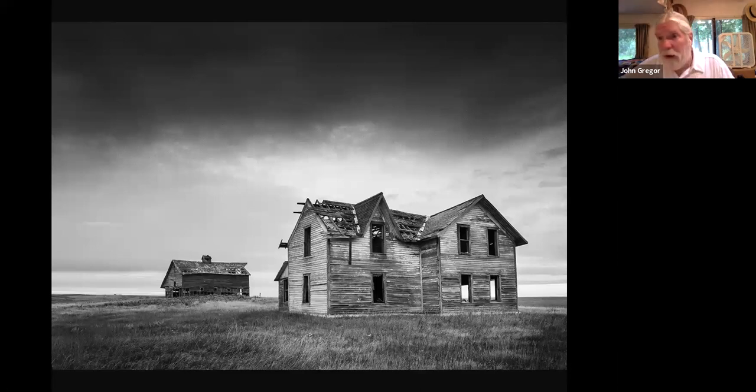I threw in a couple photographs from North Dakota. I go up there every summer. I do a workshop up there. We call it the 49th parallel, which is the border between Canada and the United States, and we are within spitting distance of that border. We're right up there by Canada.